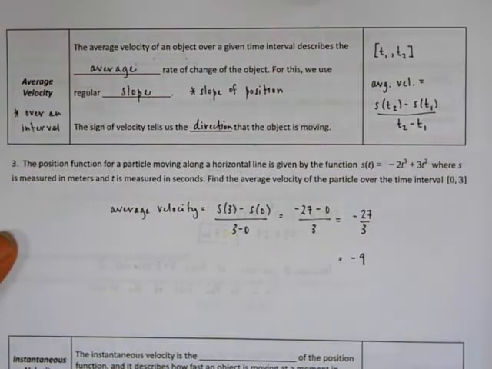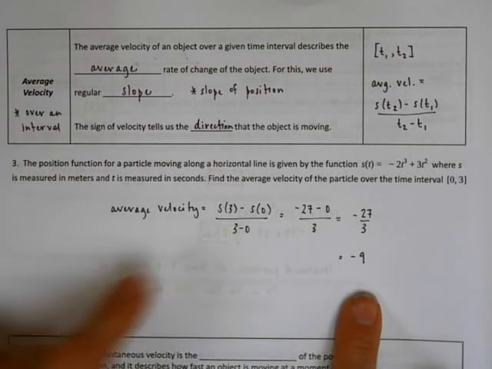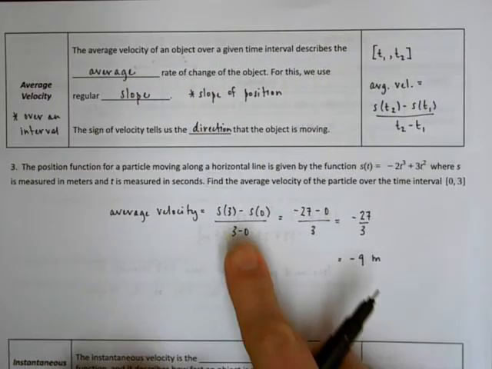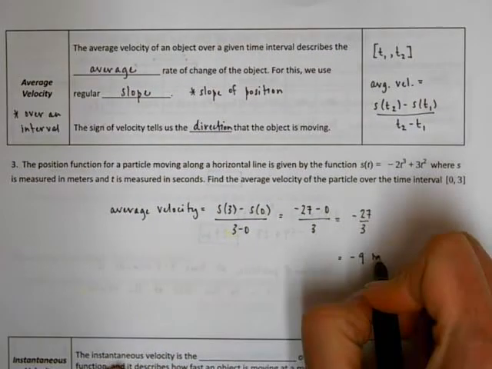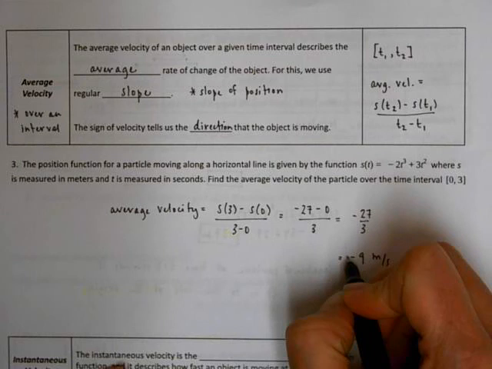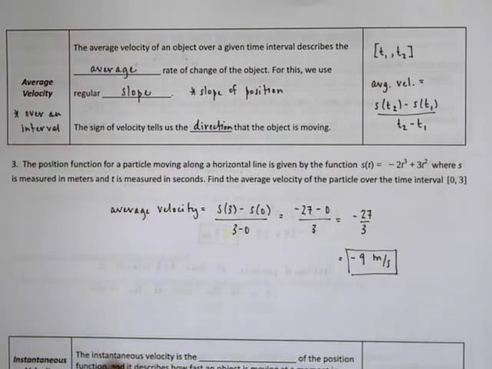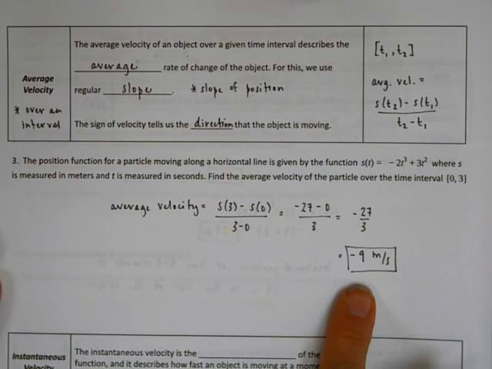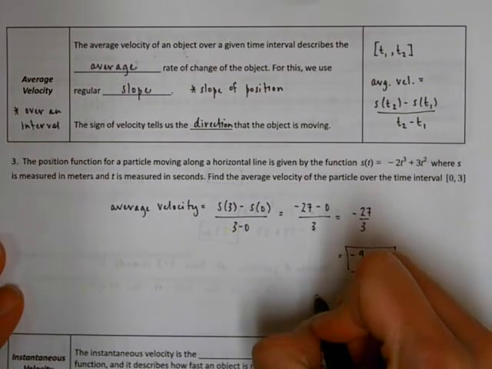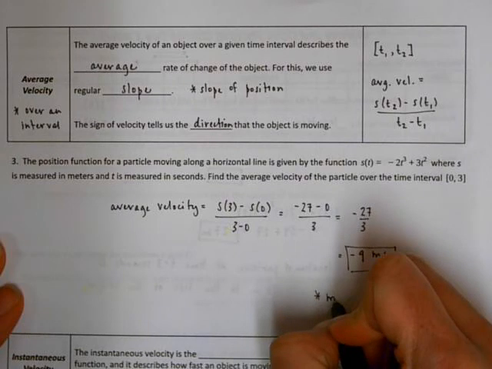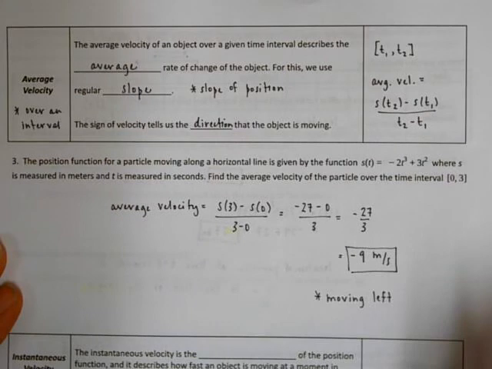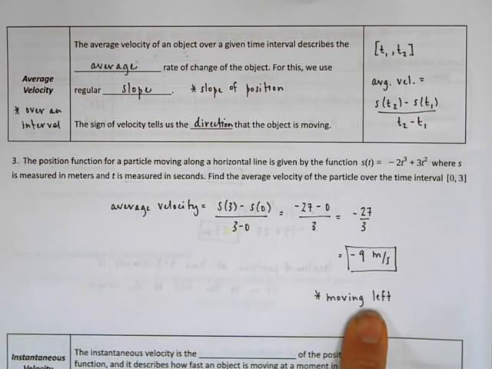Now, here we have to be careful with our units. In this case, our numerator was position, that was meters. Our denominator is the change in time, its units were seconds, so our units are meters per second. So this tells us that our velocity is negative 9 meters per second. We know, since that's negative, that our object is moving to the left. And I'm actually a little bit ahead of myself there. We'll talk about that more in a minute.